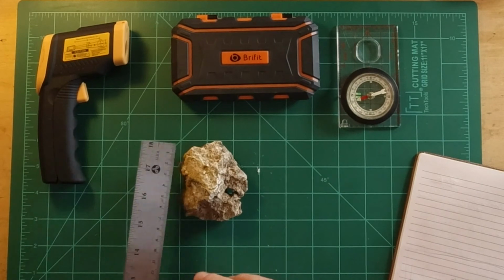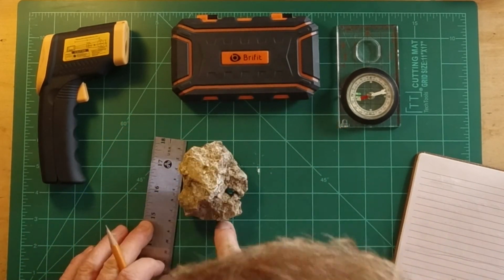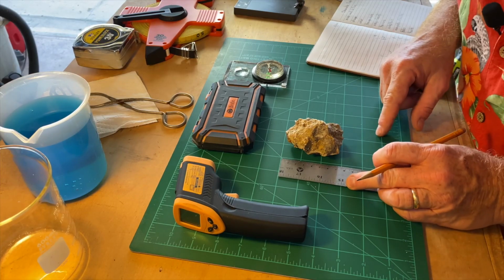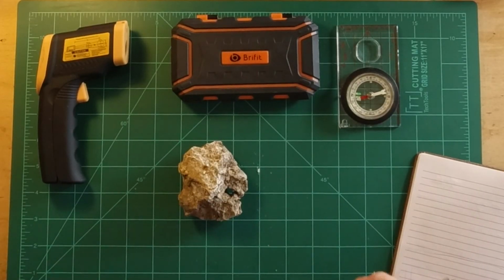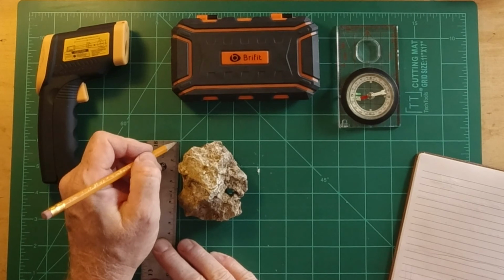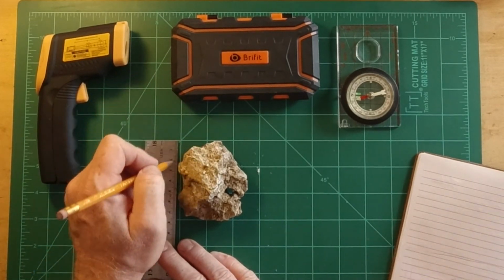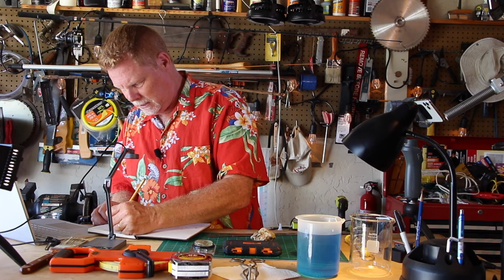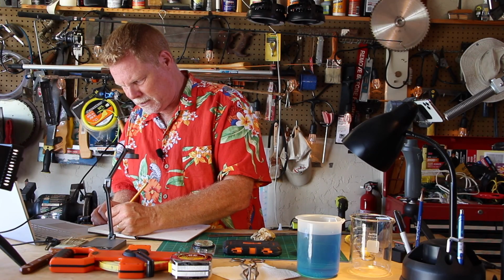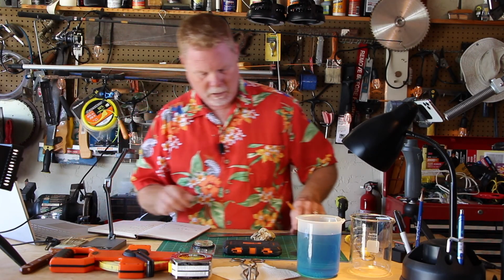So now we'll record this measurement, and same thing, I'm placing it on this line, and I'm measuring it. I'm looking carefully to see. So when I measure the rock in this dimension, this is 7.5 centimeters, 6.5 by 7.5.